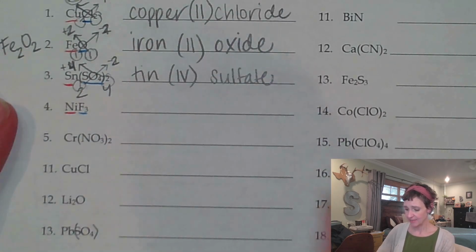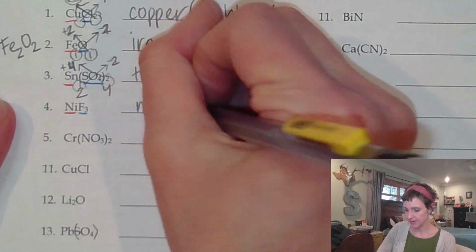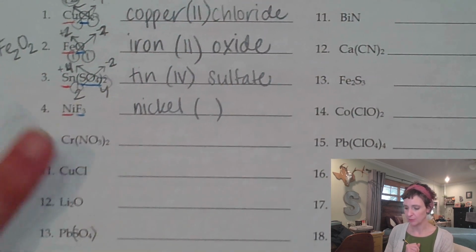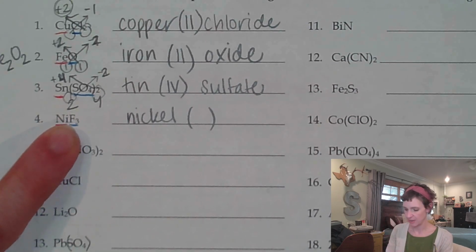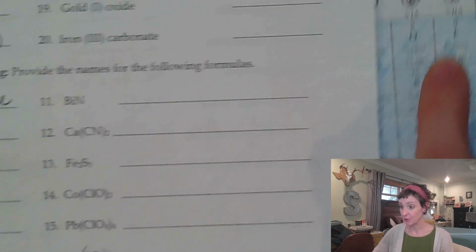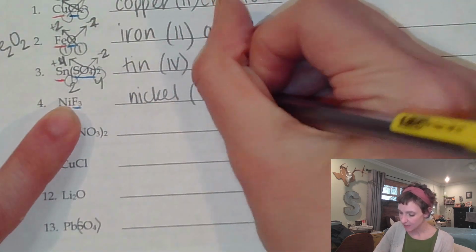Okay, next guy. I've got nickel. Yep. Transition metal, he will require a Roman numeral. We will leave space for him, but the second guy, I want to name him. He is fluorine, so plain old fluorine is fluoride.